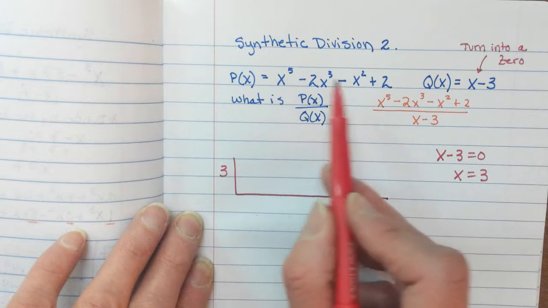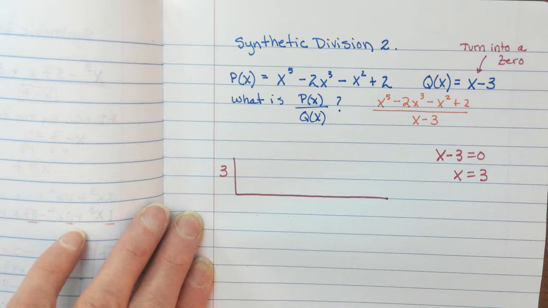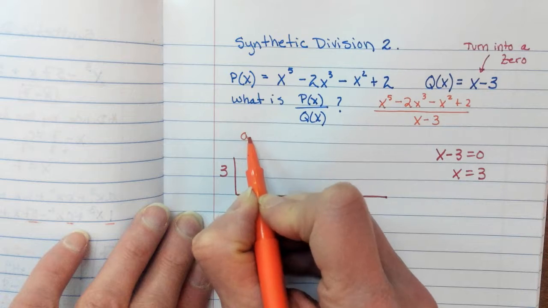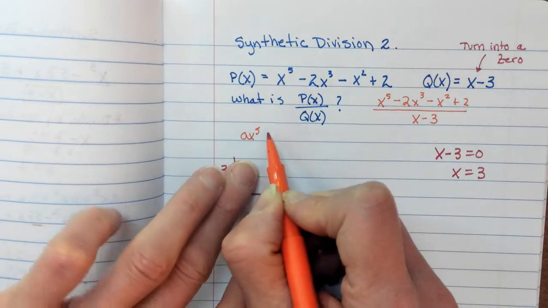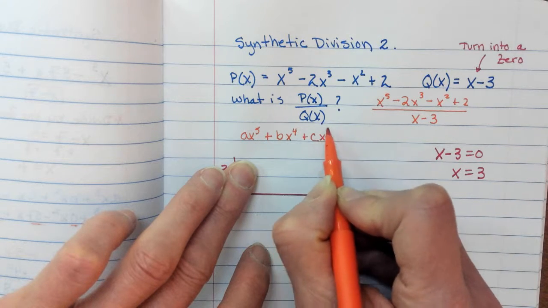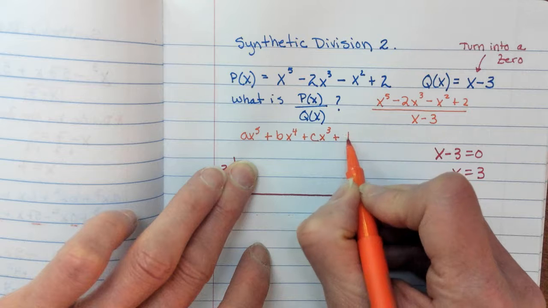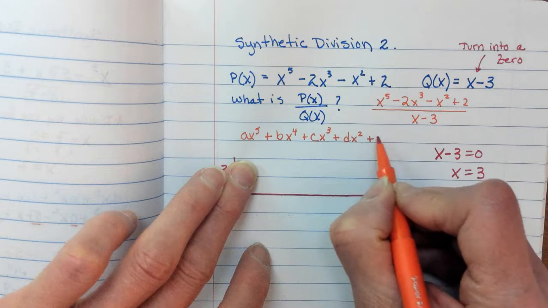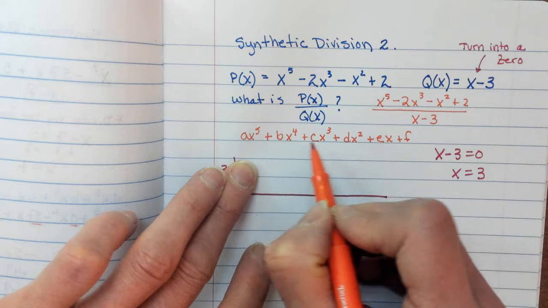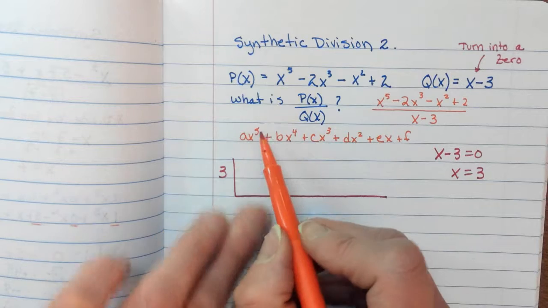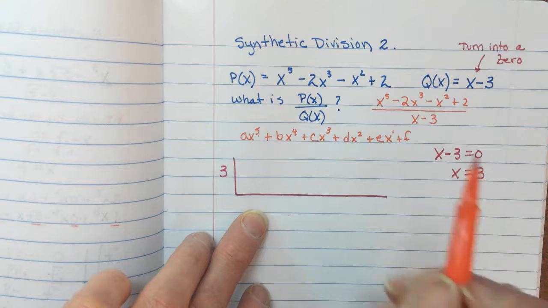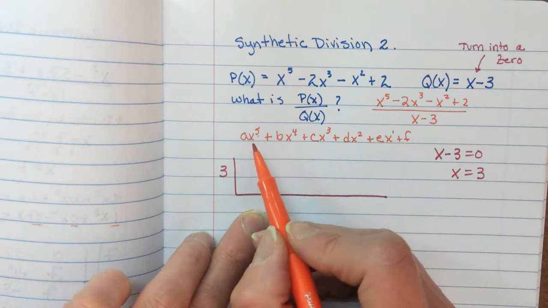I want to make sure I have all of my exponents, and I'm glad I looked at this because when I first looked at it I thought I had. So remember, we have ax to the fifth plus bx to the fourth plus cx cubed plus dx squared plus ex plus f. Okay, so this is a fifth degree polynomial, so in standard form it would look like this. Look at our exponents: 5, 4, 3, 2, 1, and none. So let's just write this underneath here.